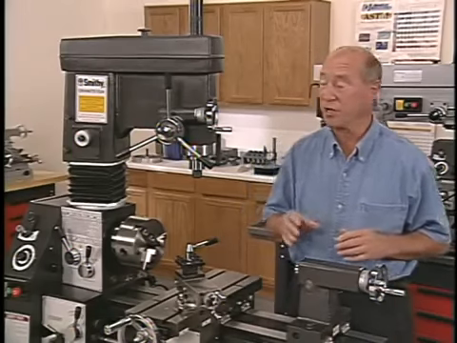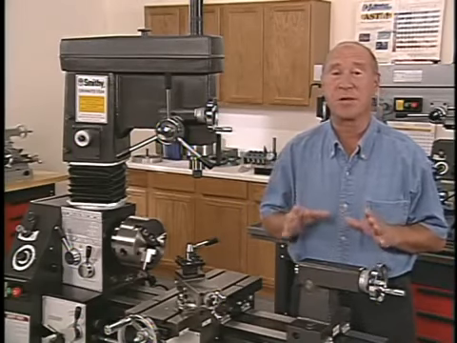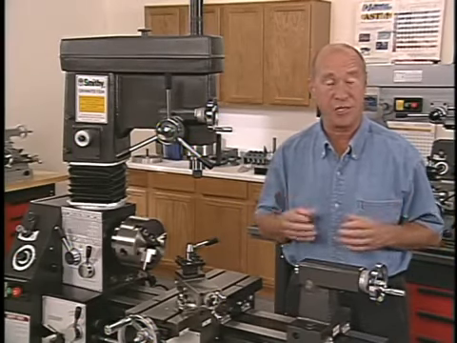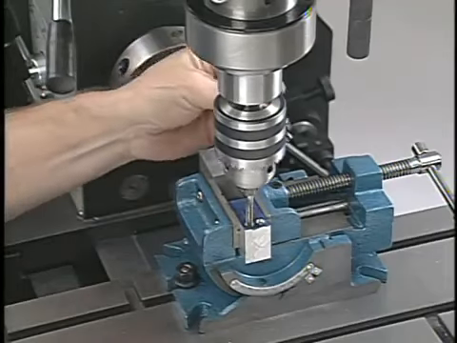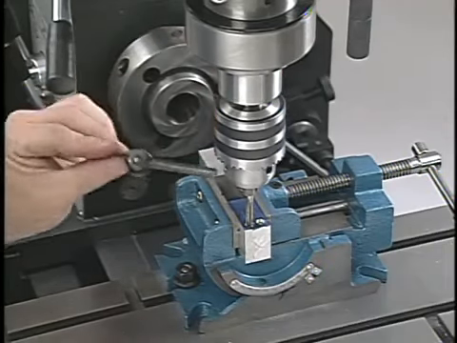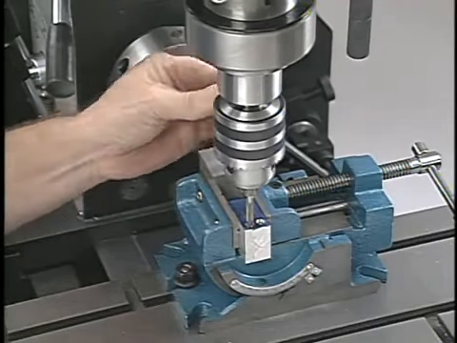Tapping screw threads on a drill press requires the use of a specially designed tapping head and machine taps. Hand taps should never be used on a drill press under power, but you can use it to help start the threads and assist in alignment.